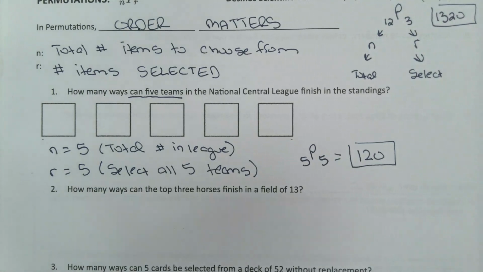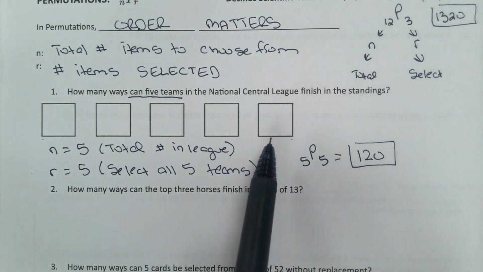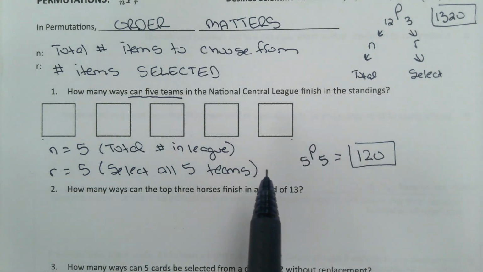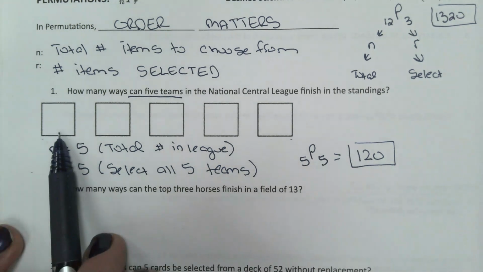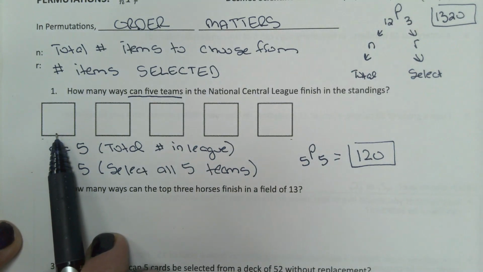So the permutation, we can do a lot like we did the fundamental counting principle yesterday. So this would be like, how many different teams can finish in first place? That's what is going in this first box.